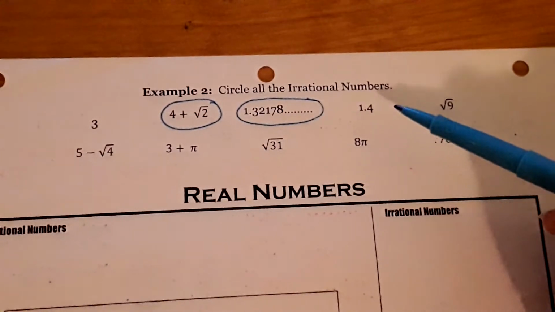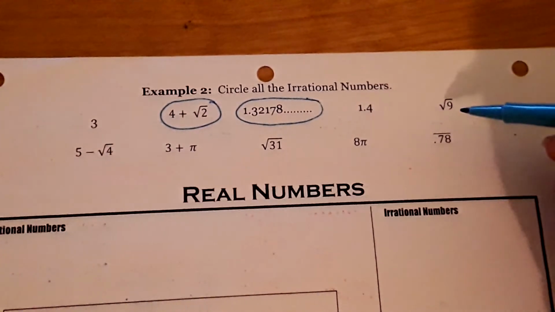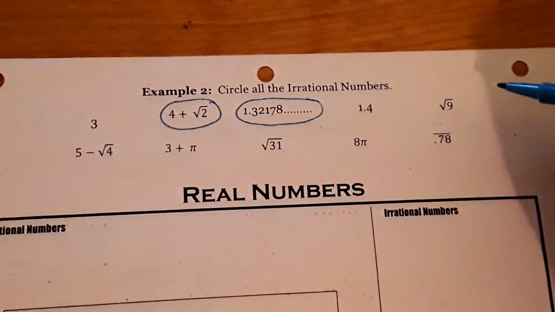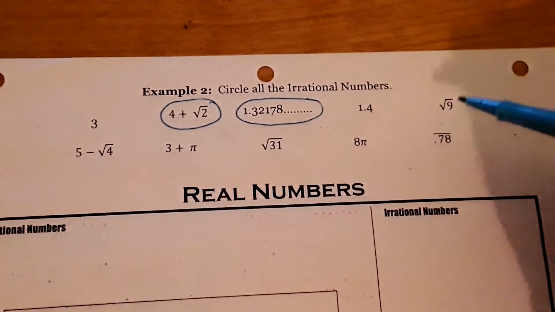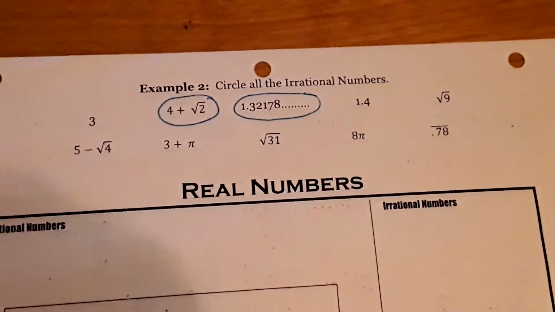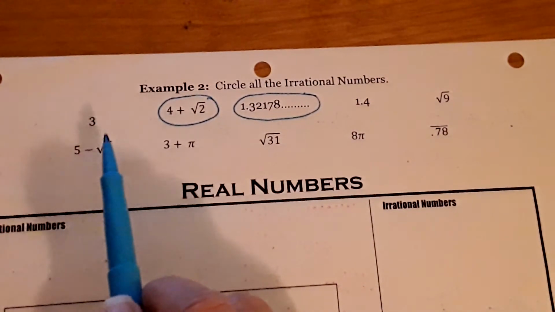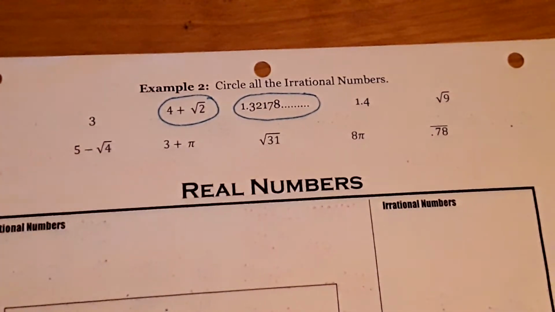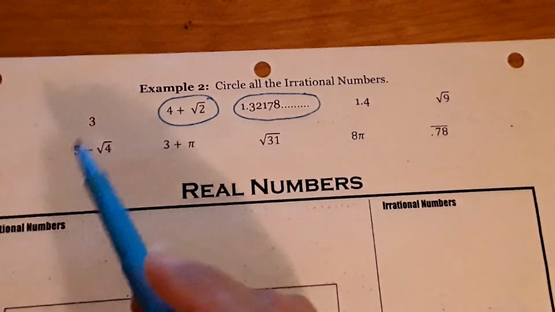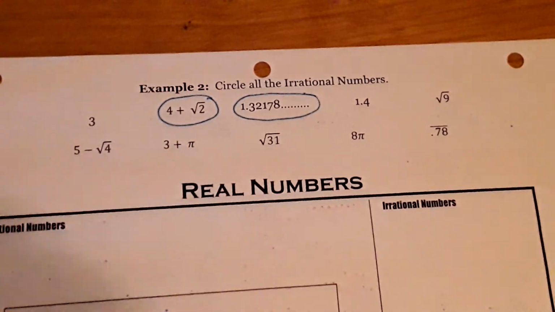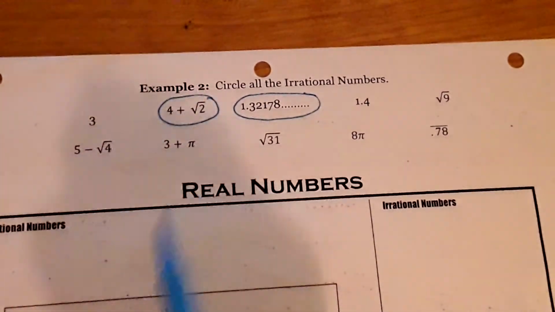1.4, that was in the rational box. The square root of 9. Well, the square root of 9 is 3, so that's rational. Just because you see a square root doesn't mean that it's always going to be irrational. 5 minus the square root of 4. Well, is the square root of 4 irrational? Well, what is the square root of 4? Can you guys think? Did you come up with 2? So it would be 5 minus 2. So that's not irrational, because the square root of 4 is 2.